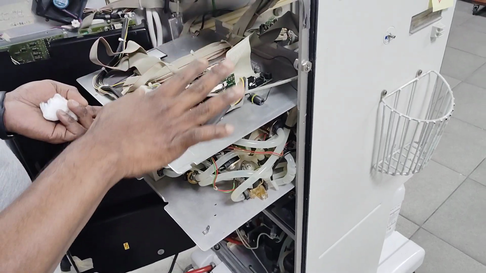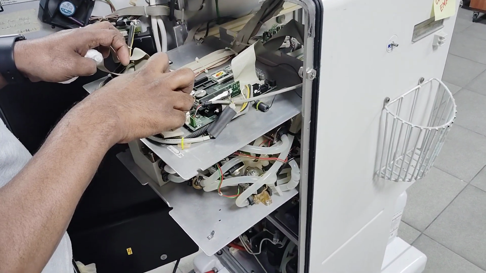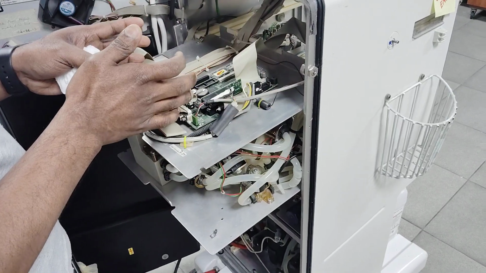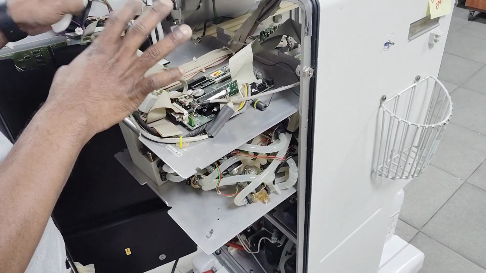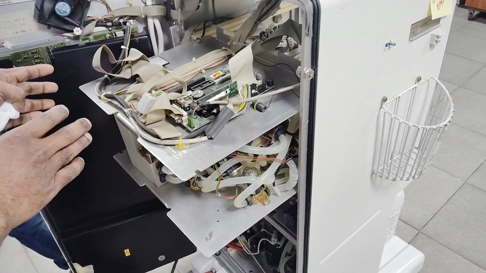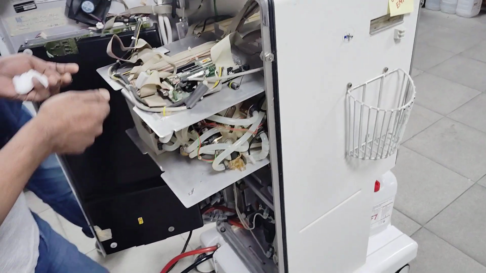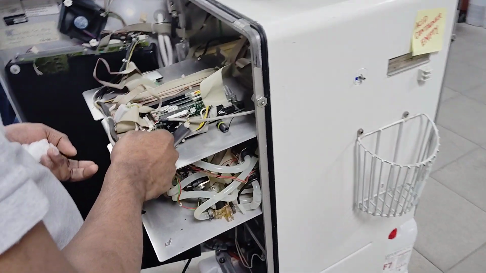So this is the function over here: taking the software from your external source and installing it in this motherboard, as well as in the hard disk or flash memory. So if there is any software problem, we have to reinstall. We have an old motherboard here. You can see that.